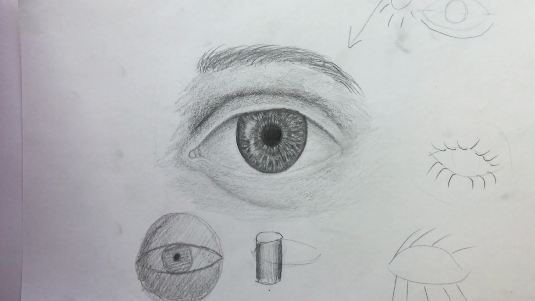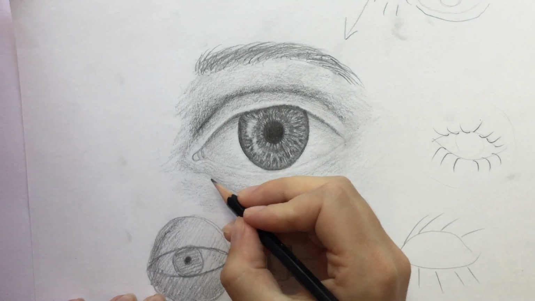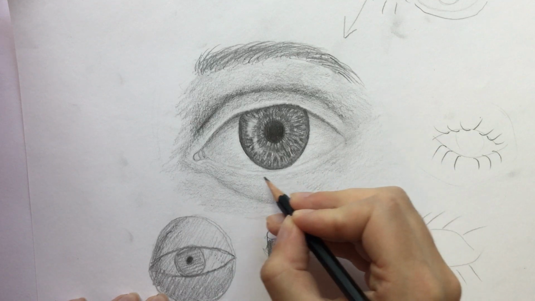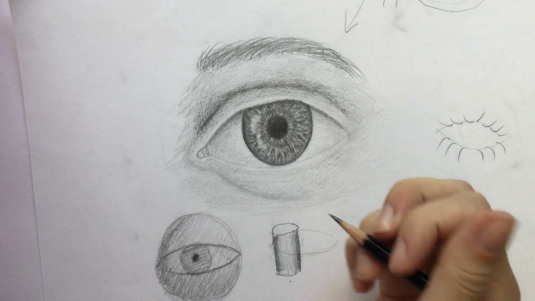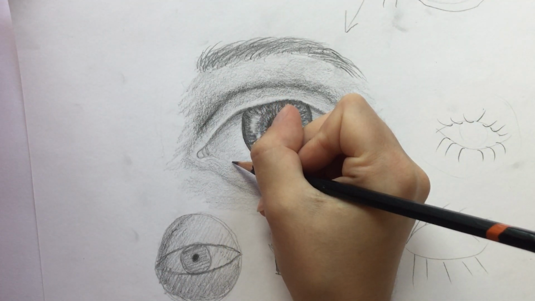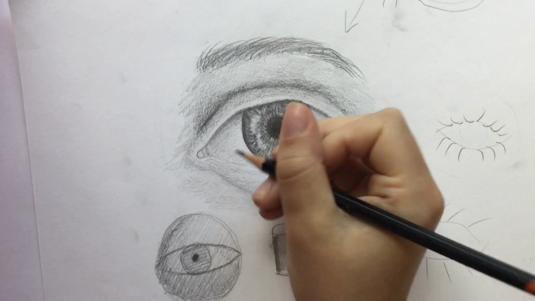So now we're going to add those lashes onto the eye, and that is where this lash line that we did earlier comes into play. You don't want to have them coming out of the eyeball, you want to have them coming out of the lash line.